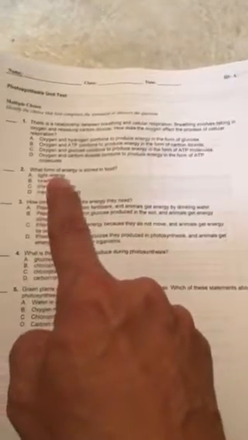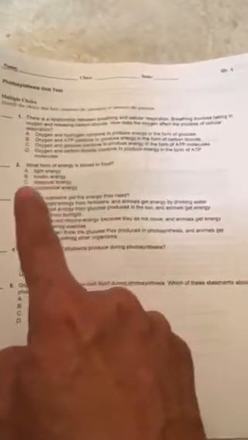2. What form of energy is stored in food? A. Light energy. B. Kinetic energy. C. Chemical energy. D. Mechanical energy. 3. How do organisms get the energy they need?